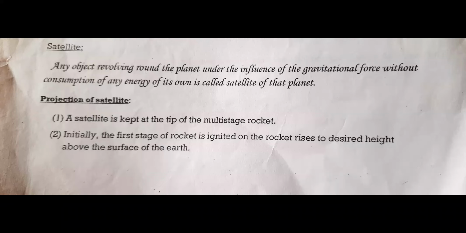Now, the steps involved in projection of a satellite. Projection means sending a satellite into its orbit, from the Earth to a certain height. First step: the satellite which has to be sent is kept at the tip of a multi-stage rocket. Why do I say multi-stage?